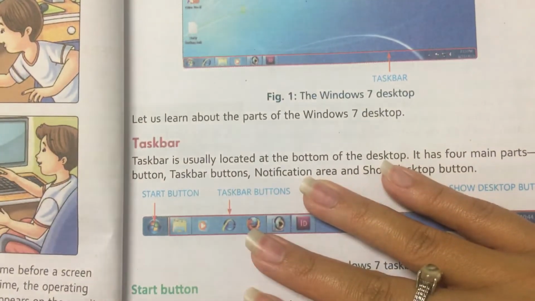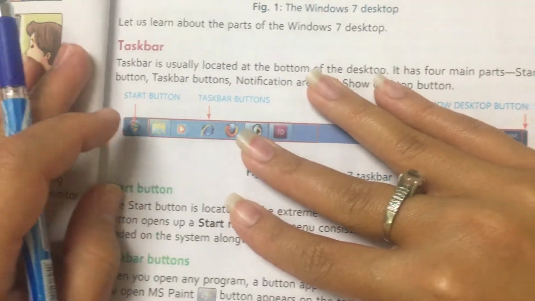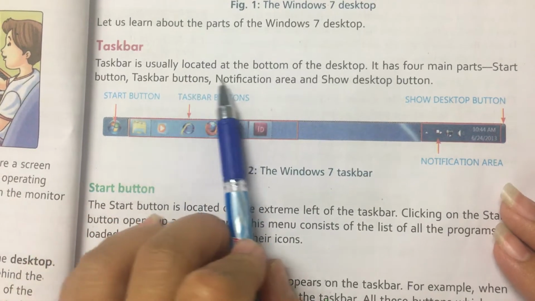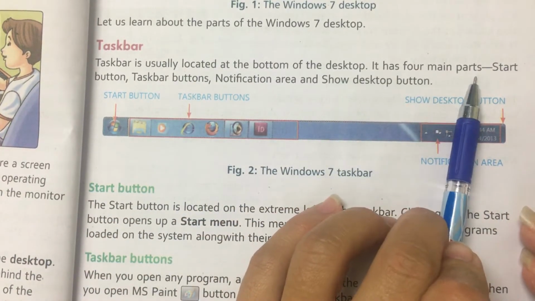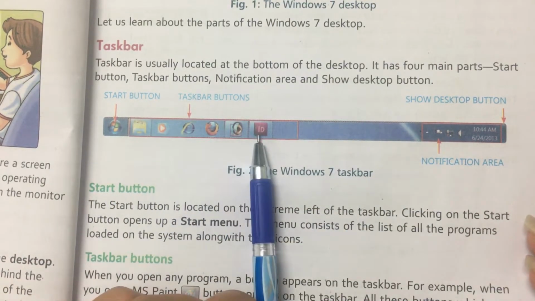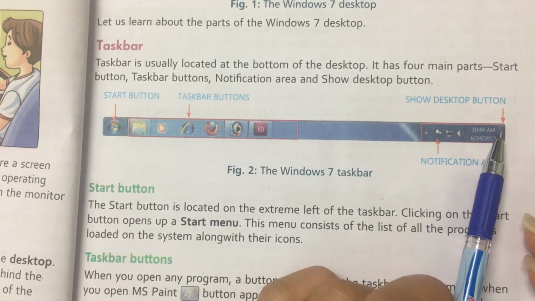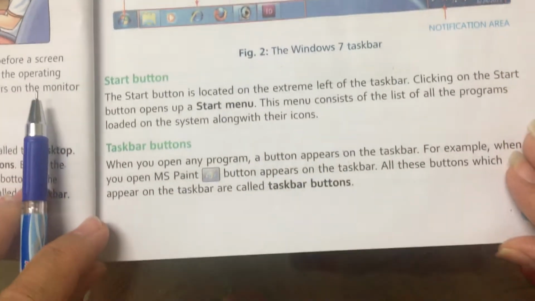Now let us learn about the parts of the Windows 7 desktop. Taskbar. Taskbar is usually located at the bottom of the desktop. It has four main parts: Start button, Taskbar buttons, Notification area, and Show Desktop button. Now let's see, what are they?